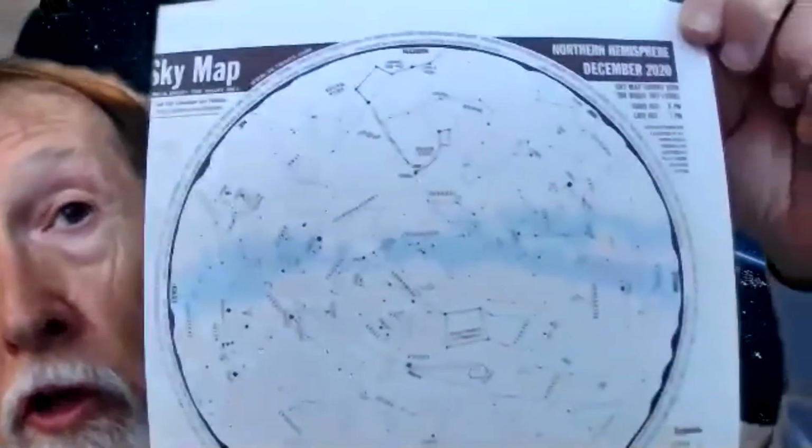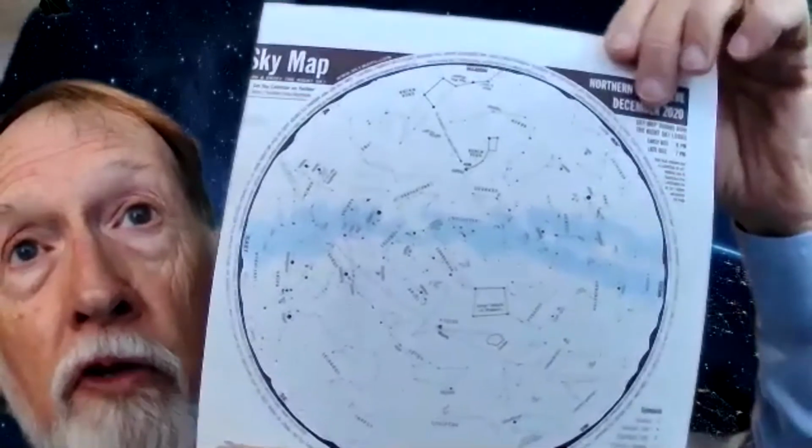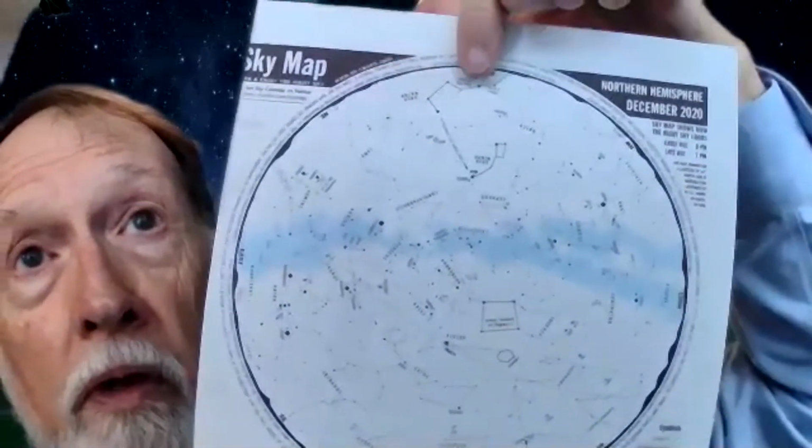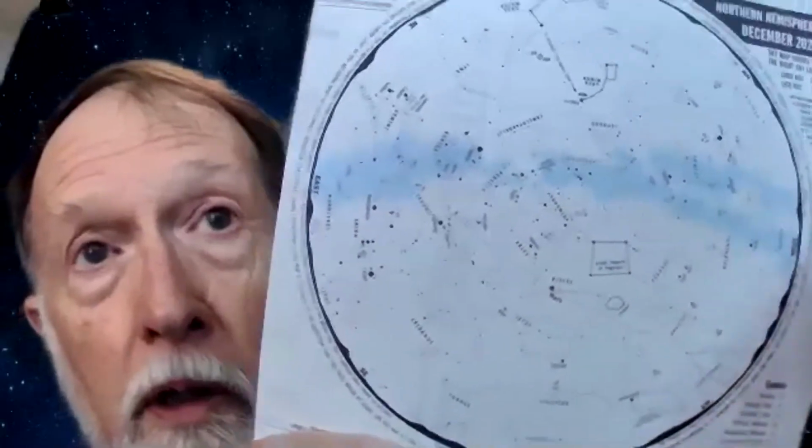Now, I'm just showing you some slides of the things I want to demonstrate here. In particular, this is a sky maps chart of the sky. This is actually for December 2020. And you can see, although this is going to be apparently reversed in my camera, that it's marked with north and south and east and west as a way to indicate how to orient yourself.